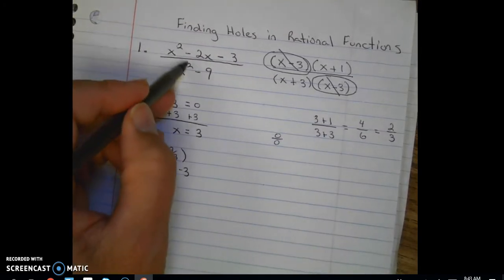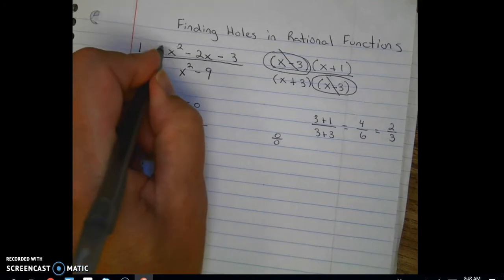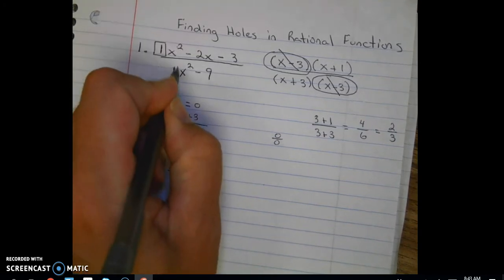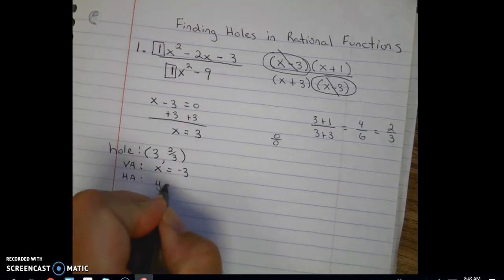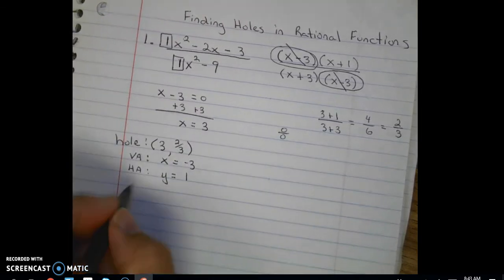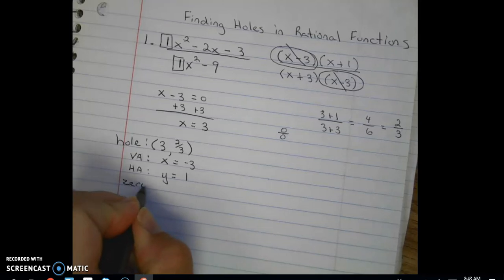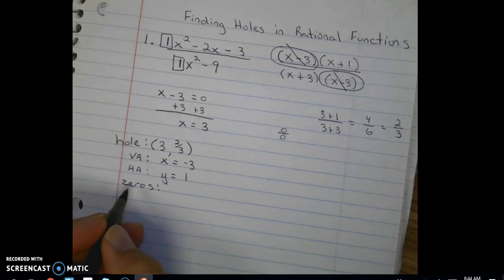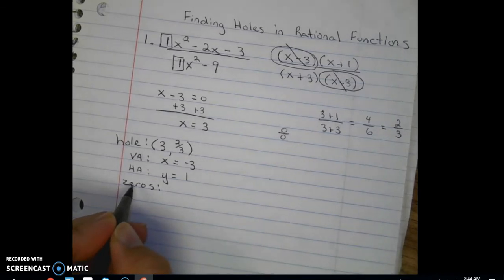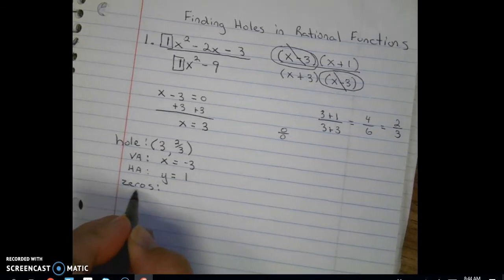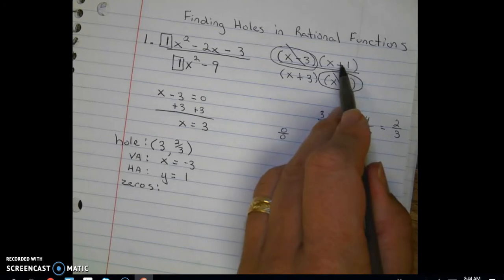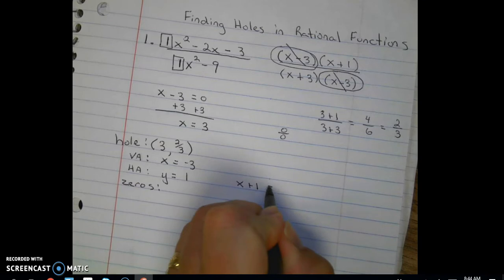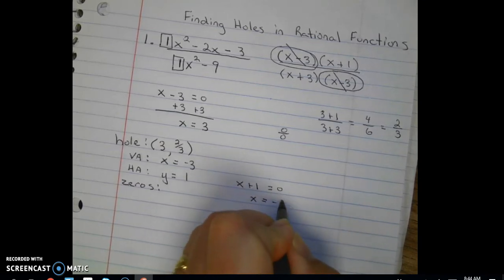Notice that our degrees are the same, so we put the leading coefficient over the leading coefficient, so y equals 1. And the zeros. Remember, the zeros are where the graph crosses the x-axis. So to find the zeros, we take the remaining factor in the numerator and set that equal to 0, so we have a 0 at -1.